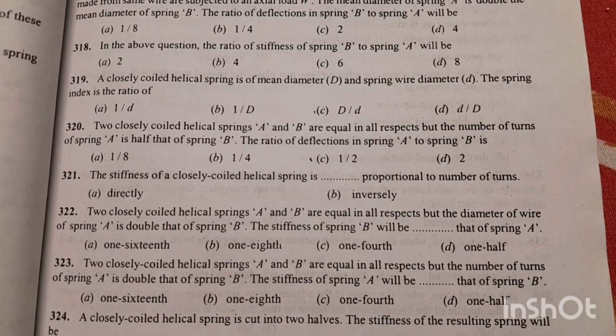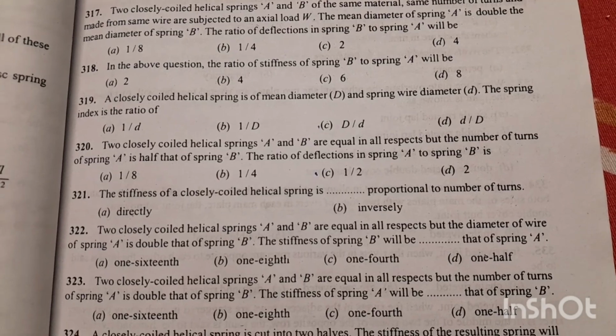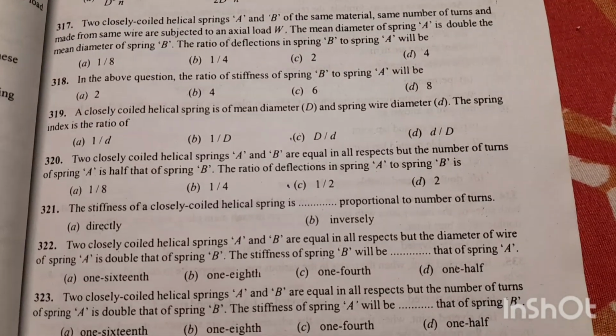Next question 321. The stiffness of a closely coiled helical spring is, option B is the right answer, inversely proportional to the number of turns.